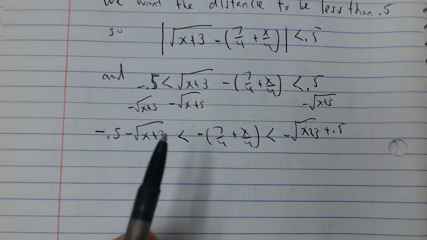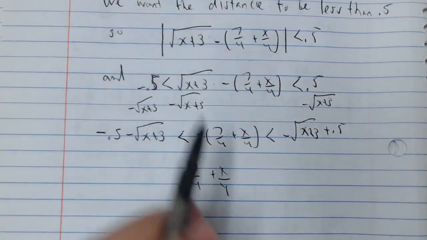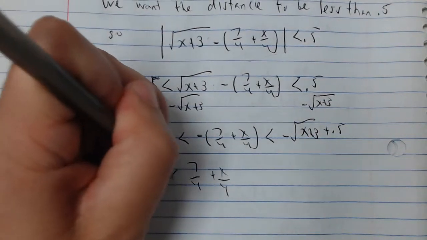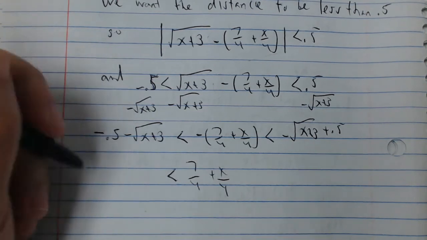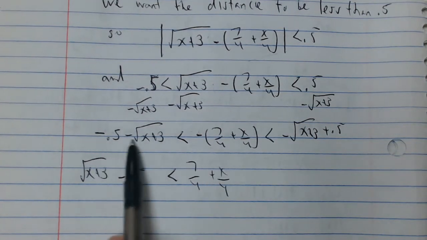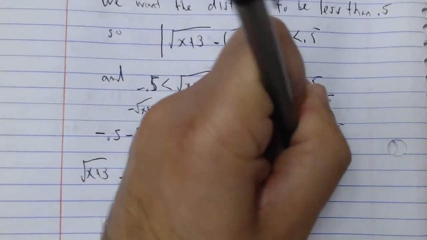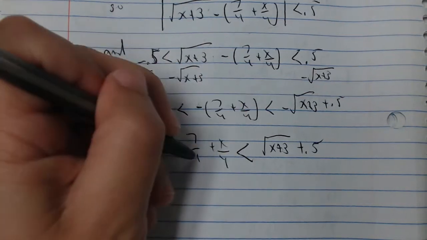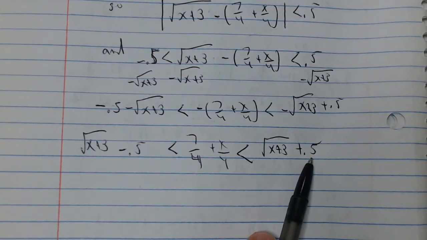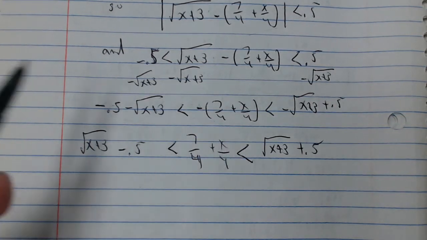So if I multiply everything by negative 1, I'll have 7 over 4 plus x over 4. Now, instead of this being less than this, it's going to be greater than. So I'm going to move this to the left side: this is greater than rad x plus 3 minus 0.5, and it's less than rad x plus 3 plus 0.5. So basically, what are we saying? Rad x plus 3 is shifted down 0.5. Rad x plus 3 is shifted up 0.5. So whenever this line is between this curve and this curve, then my approximation will be within 0.5.